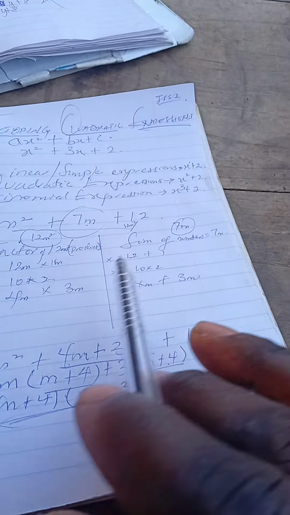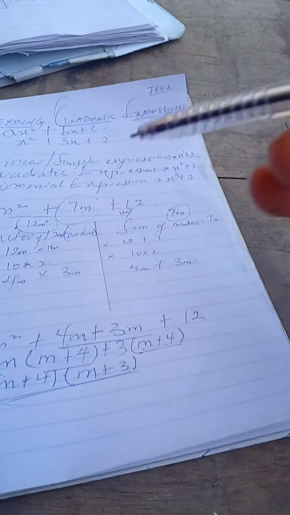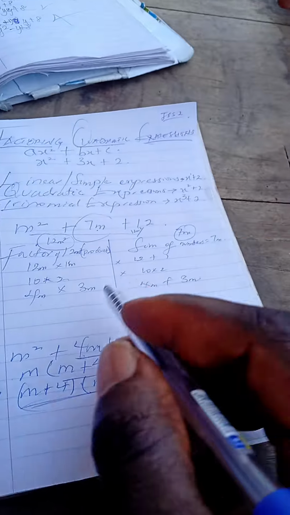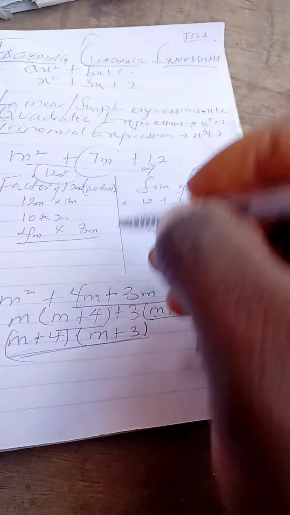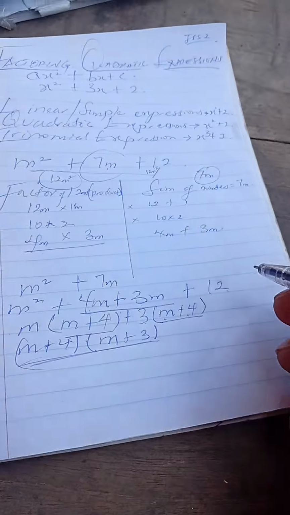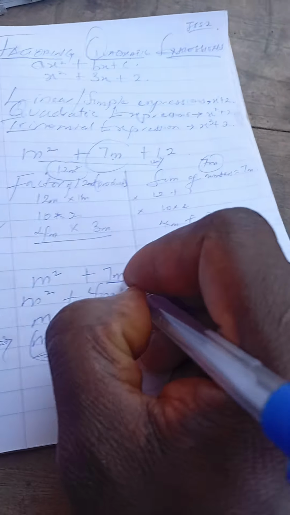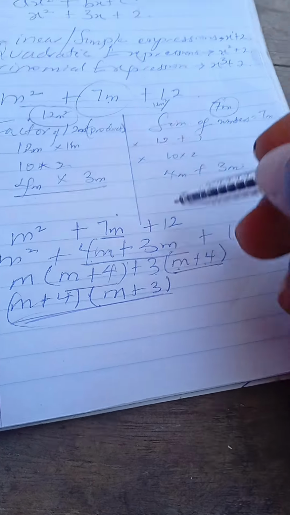That's 4 and 3. If you multiply them, they give you 12, and if you add them, they give you 7. It's very simple. Use the numbers you've gotten to replace your 7M. Look at it: M squared plus 7M plus 12. Where you have 7M, remove it and bring in those 2 numbers.